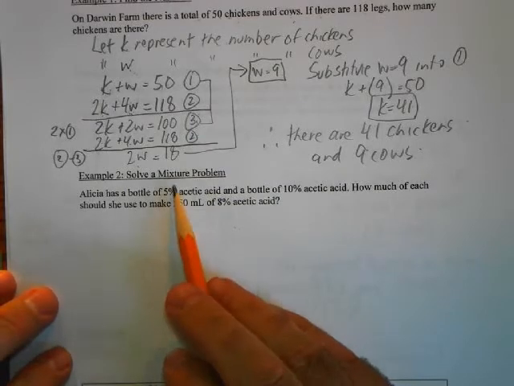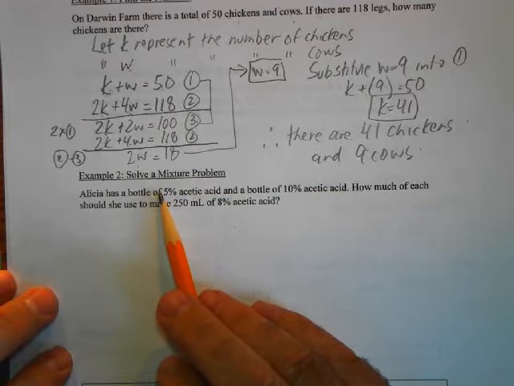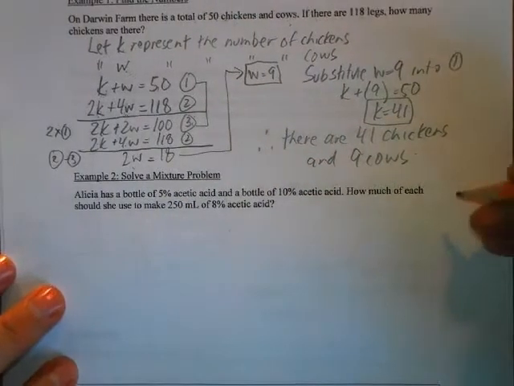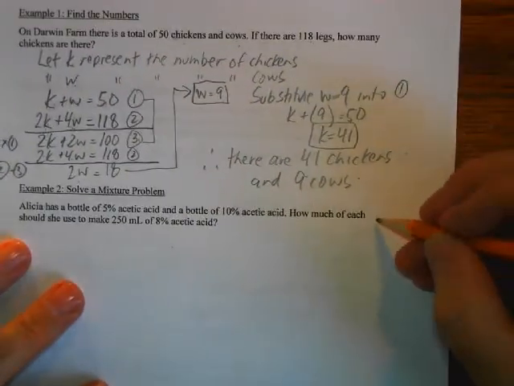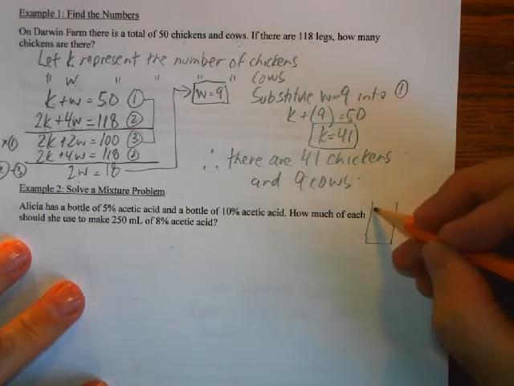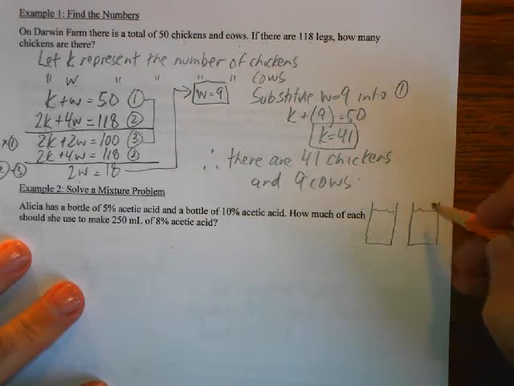So what a mixture problem is, you take two different concentrations of the same thing. In this case, it's acetic acid. So you have a bottle. Let me just do a little diagram over here for you. So you've got a bottle of two different concentrations of acetic acid.